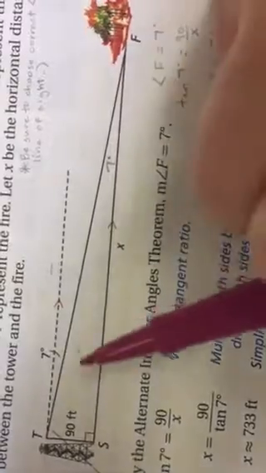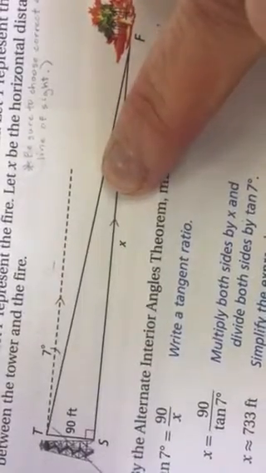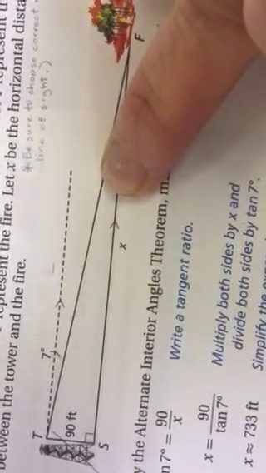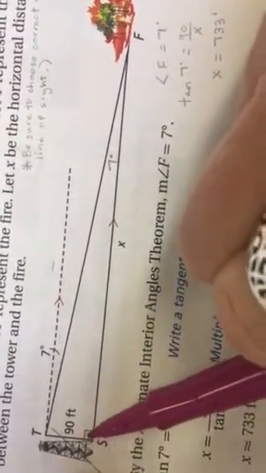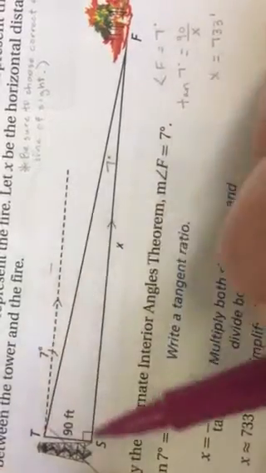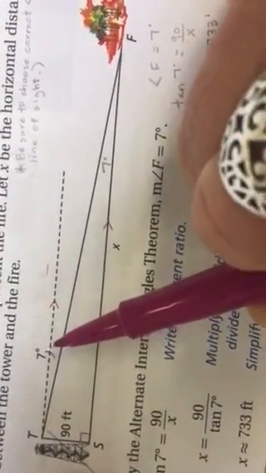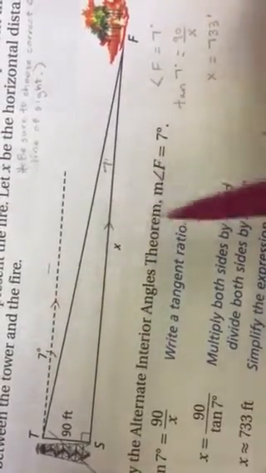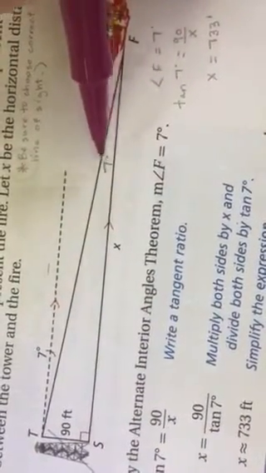Okay, so we don't have an angle already labeled because the 7 is what I put in. So pretend like that's not there. The only angle we know is our 90-degree angle, but we're going to need another angle. So remember, our two horizontal lines are parallel. Therefore, our angle of depression and our angle of elevation are alternate interior angles, making them congruent. So this is going to be 7 degrees.